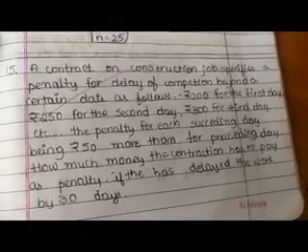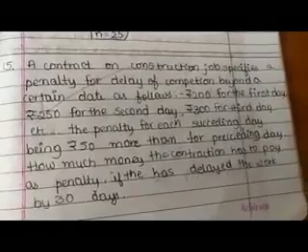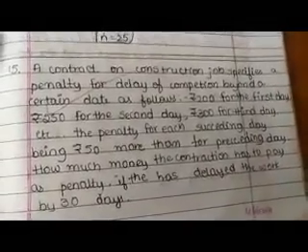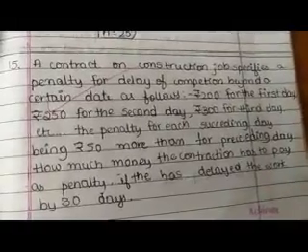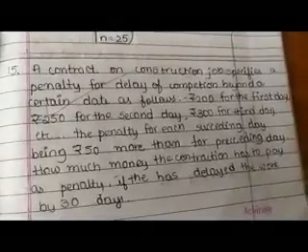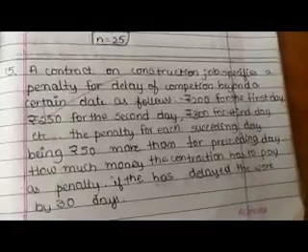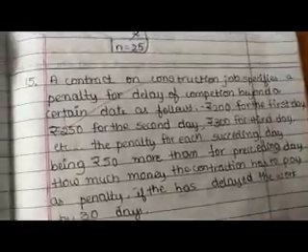Children, the remaining problems of the exercise I am going to explain. So these are all statement problems, verbal statements. First you have to understand the statement problems, then write what is given, then choose which formula to use, then get the answer. Now we go for it.